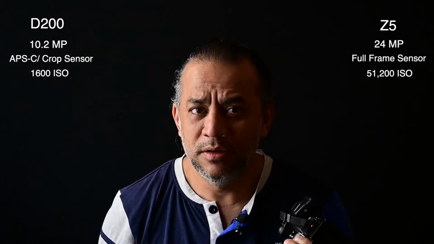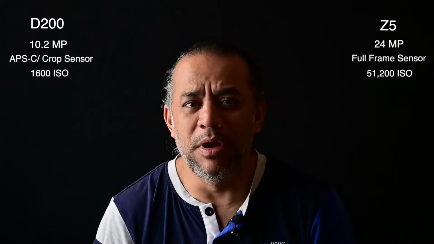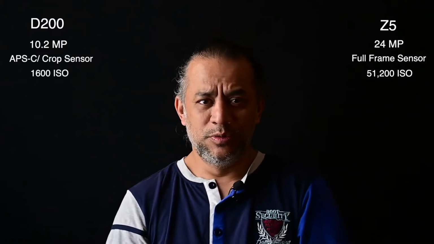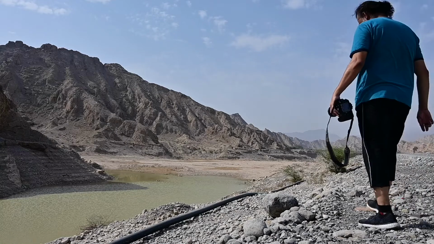So why? Obviously there is a reason, and I'll share it with you after coming back from the field testing these two. So let's go out and do some side-by-side comparison, and then I'm going to tell you why I did this and why the Nikon D200. Alright, chalo ji, shooting start.